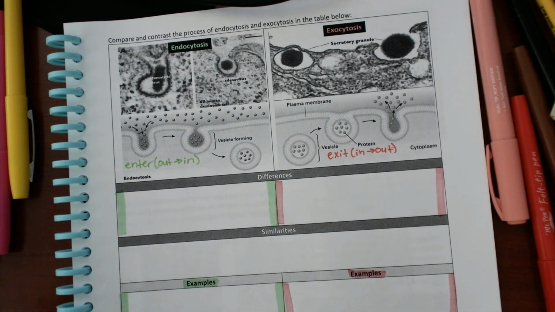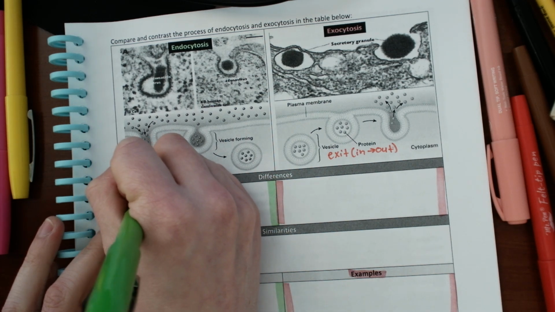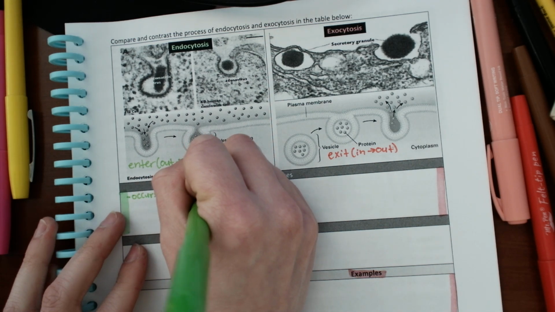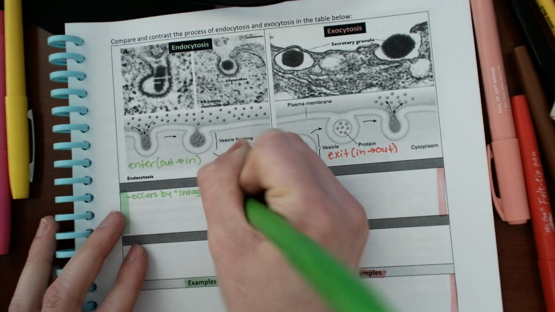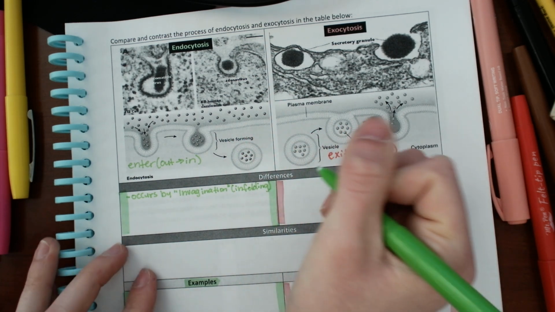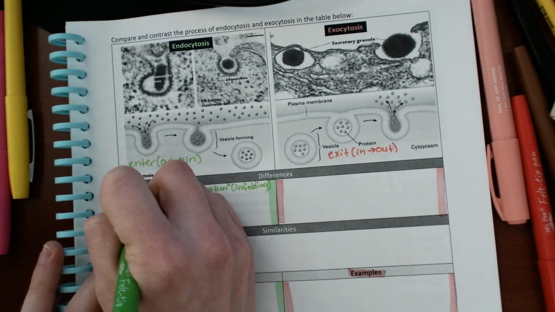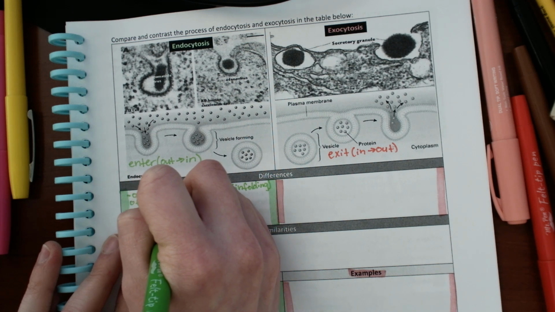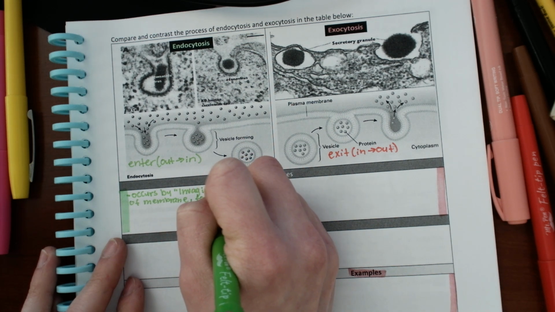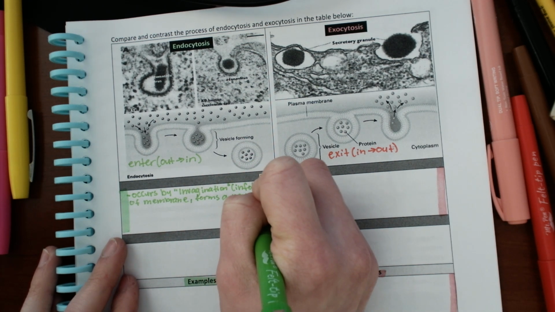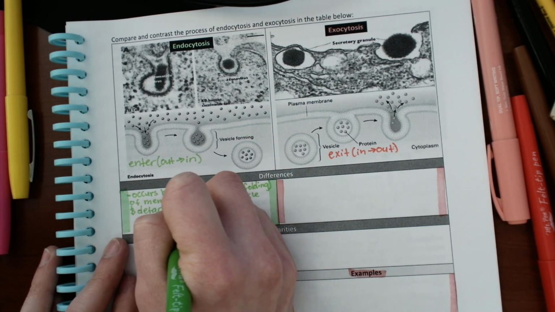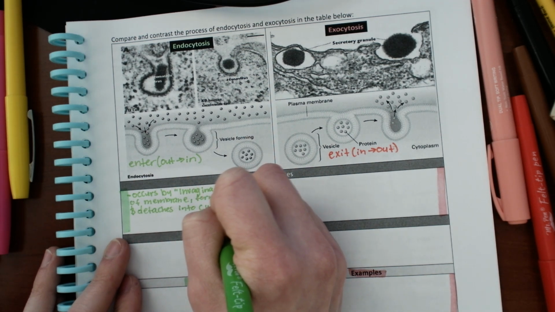So differences: endocytosis occurs by invagination, which is just infolding. You know how a vagina is folded? Invagination is just infolding of membrane. It forms a vesicle and detaches into the cytoplasm.